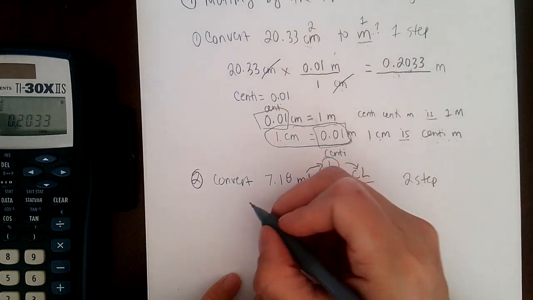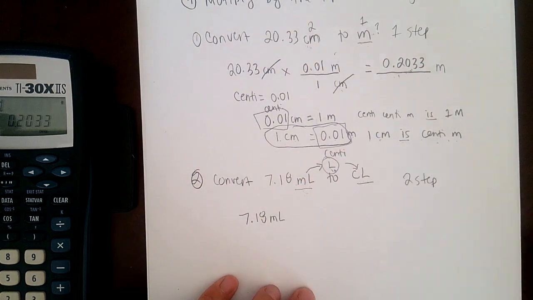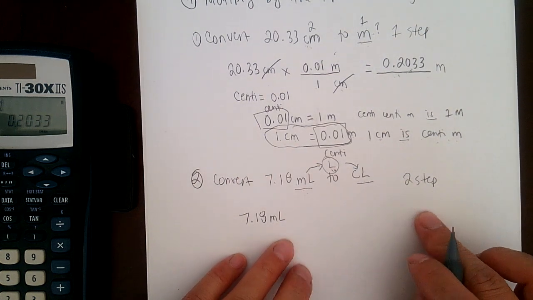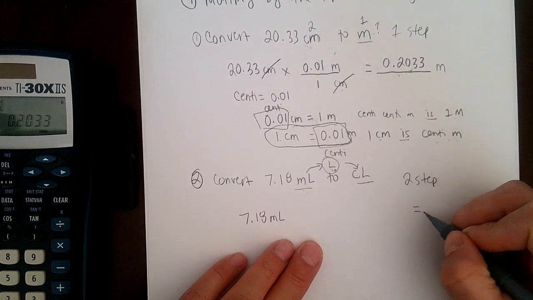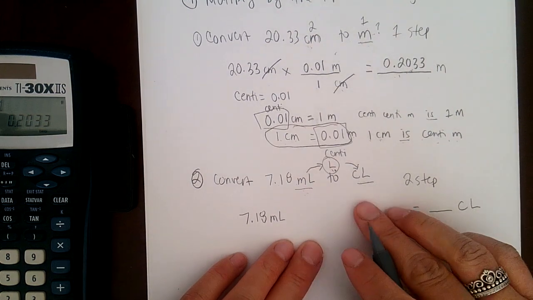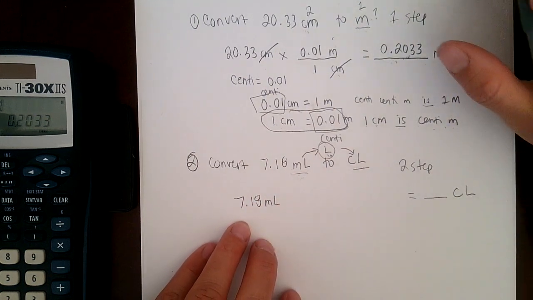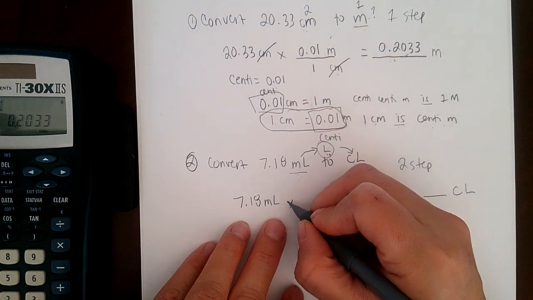So what do I start with? Always write down what you start with. That's 7.18 milliliters. I want my final answer in centiliters, and I'm going to leave a big blank here because since it's a two-step problem, there is a two-step equivalent. This is the first step, this is the second step. The third step is I want to cancel unwanted units, so I want to make sure I write an equivalent.